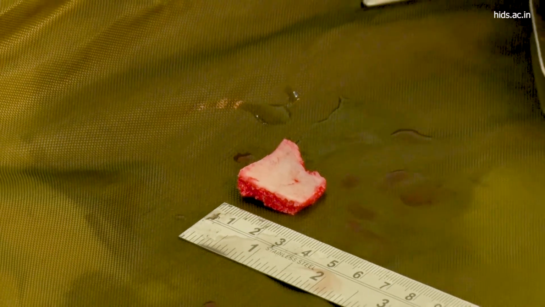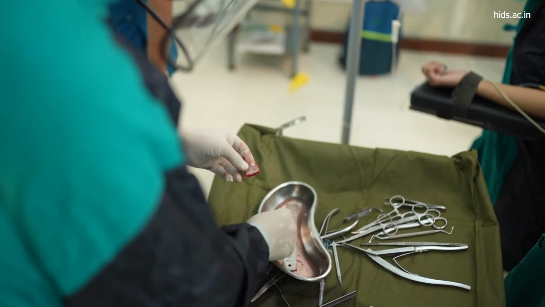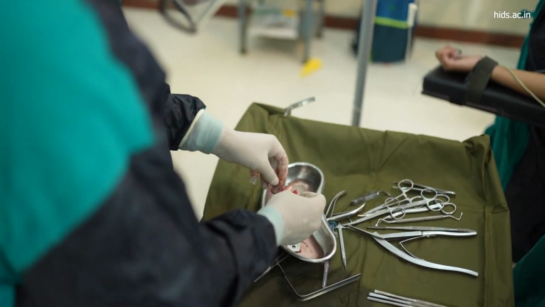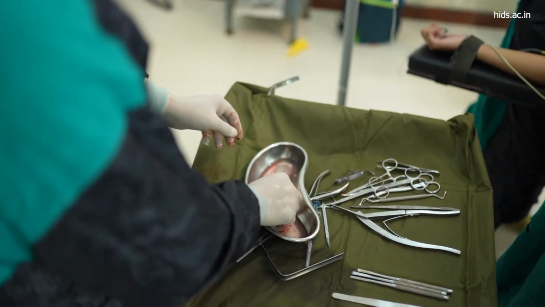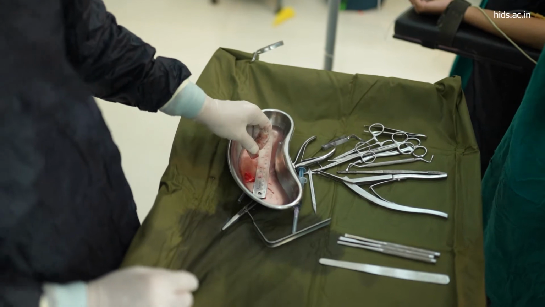This is the graft that we have taken. It consists of cortical plate and underlying cancellous bone. For storage purposes, we will immerse the graft in gauze soaked with saline. It should be dipped in the saline. It should never be left to dry.